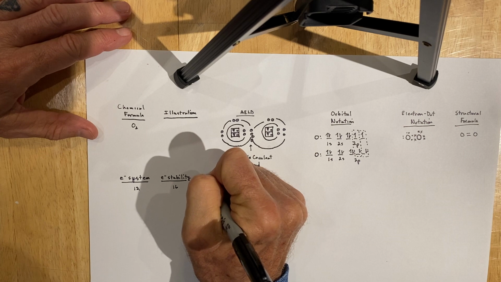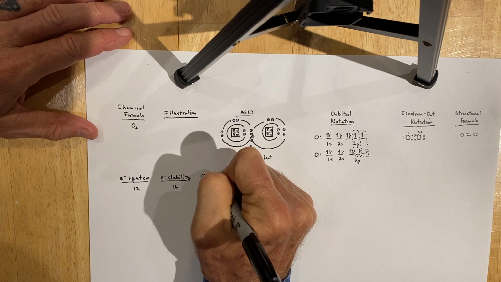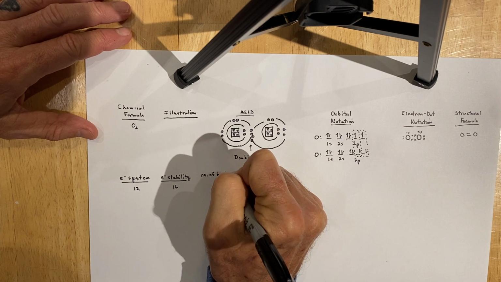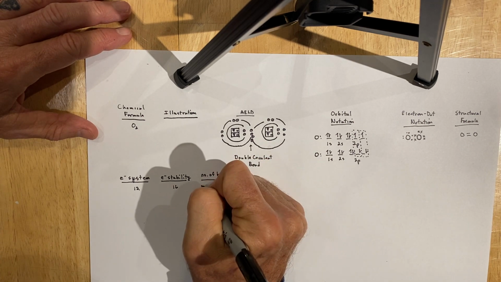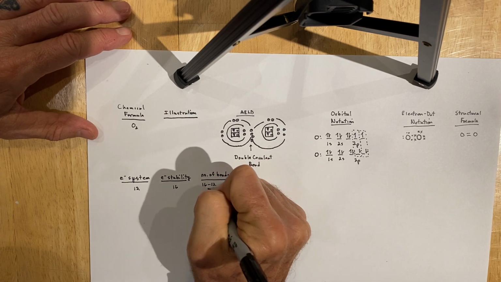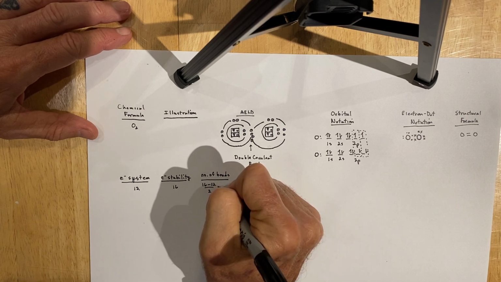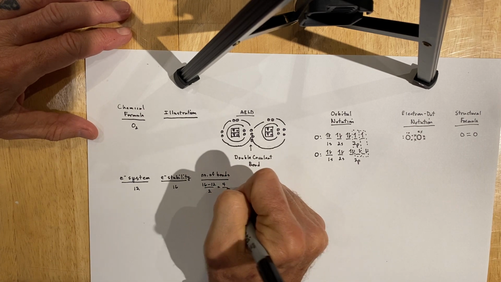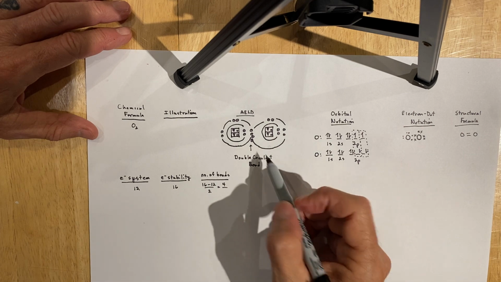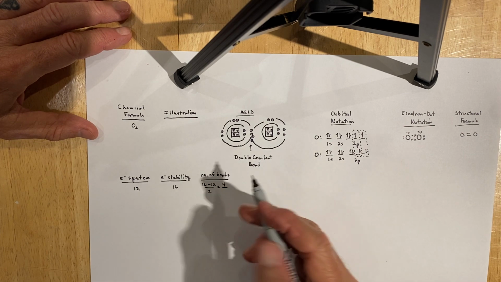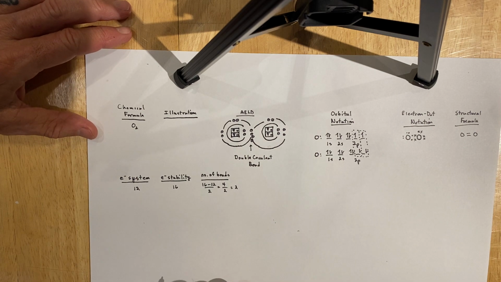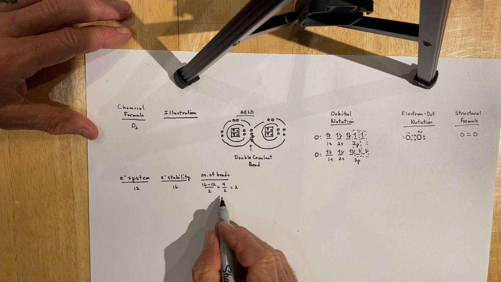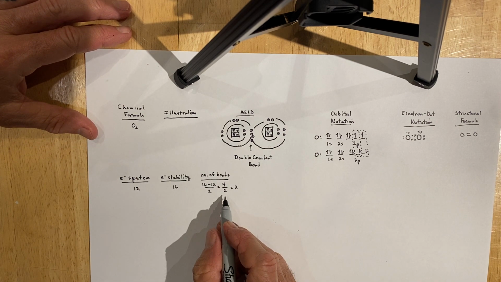So the way it does that is to form 2 shared pairs of electrons. And when it does that, 16 minus 12 divided by 2, that means there are 4 electrons that have to be involved in bonds, which we can clearly represent. 4 divided by 2 is 2, right? All right, very good, because there are 2 electrons per bond.